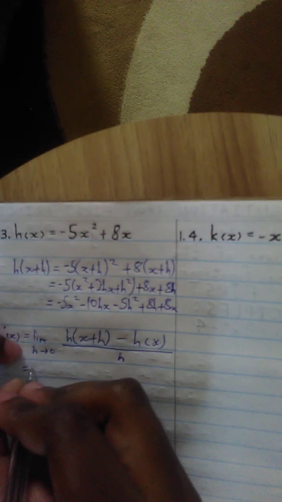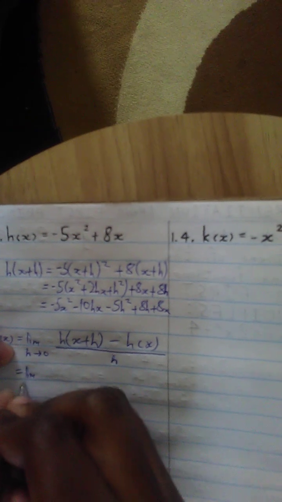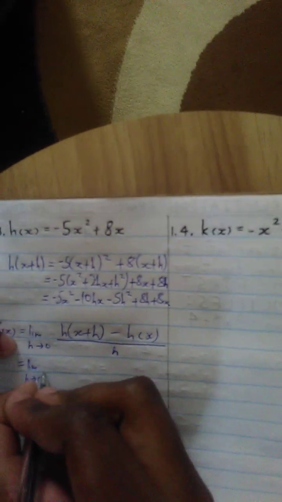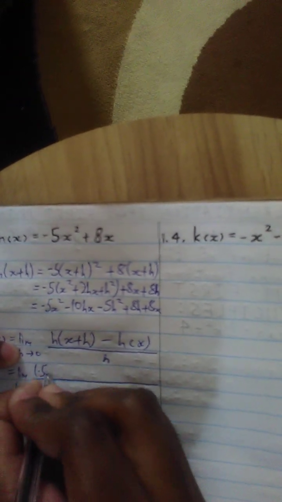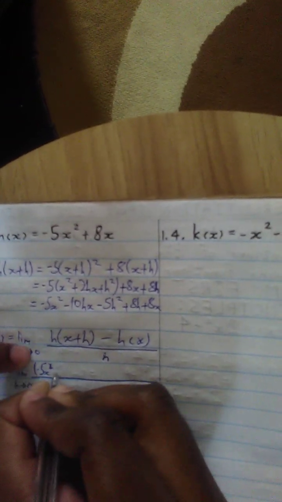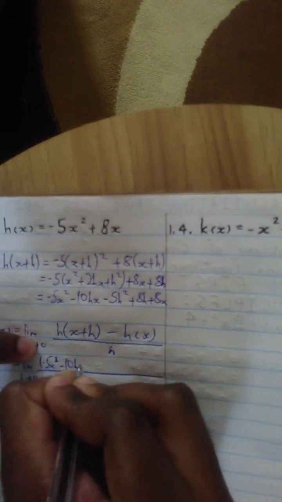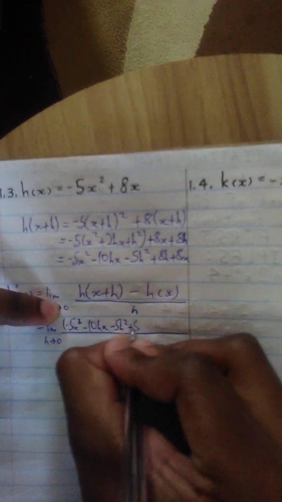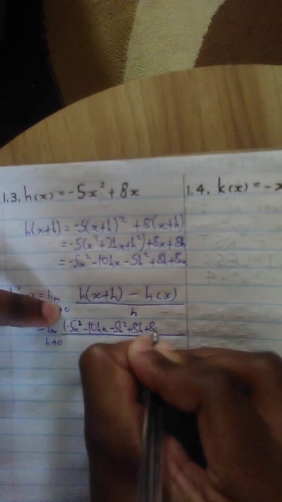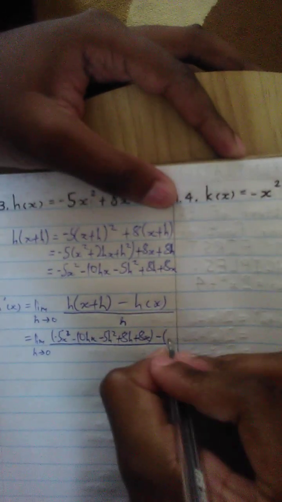Okay, it's equal to the limit as h approaches 0 of negative 5x squared minus 10hx minus 5h squared plus 8h plus 8x minus negative 5x squared plus 8x.